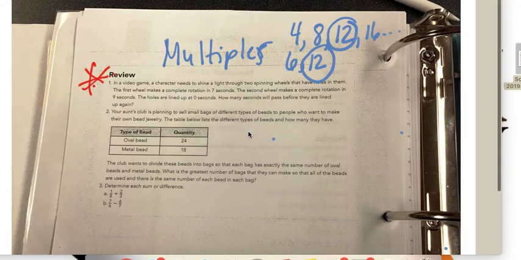So be thinking of multiples when you do review. Also, when you're determining the sum or the difference, you're finding a common denominator, which basically is you're finding a common multiple that you can use for the bottom number. The denominators have to be the same in order to add or subtract your numbers.